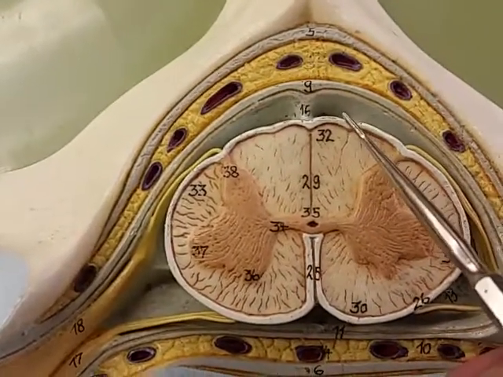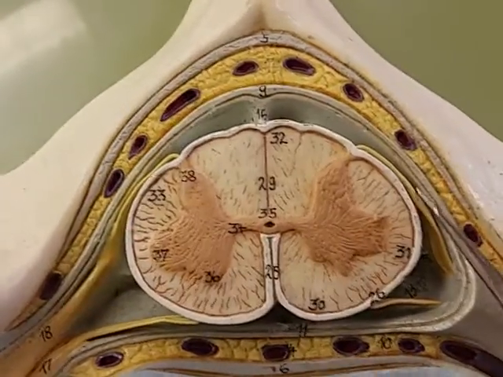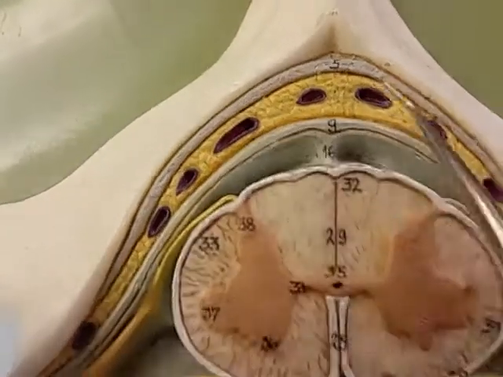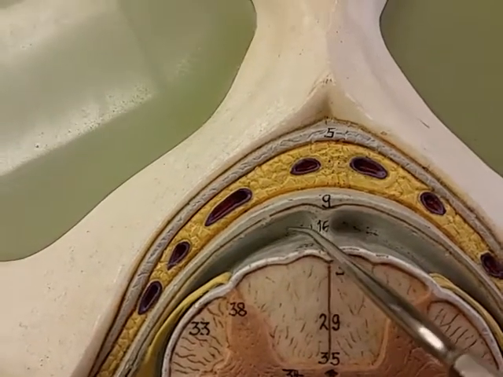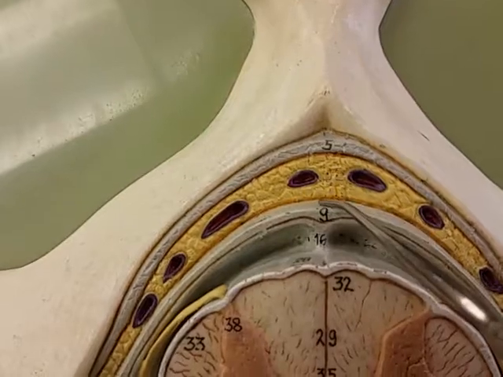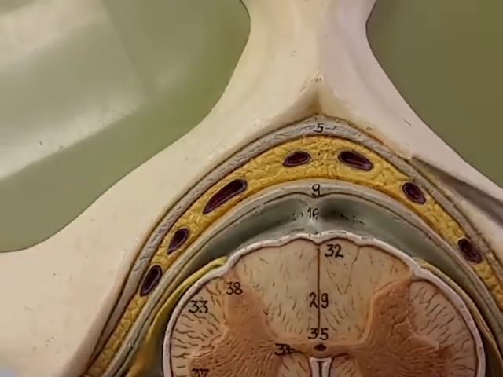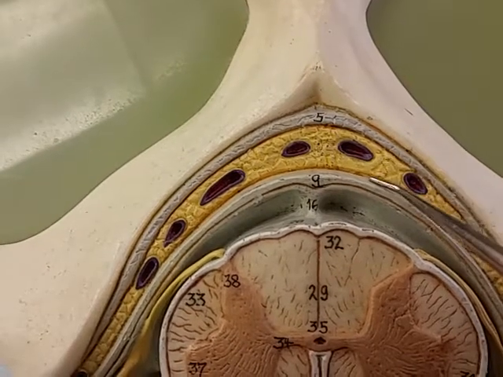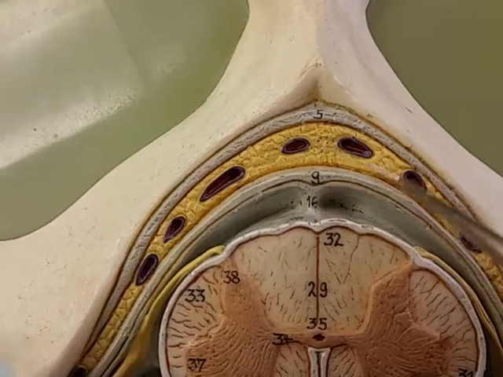So surrounding the spinal cord will be this intimate layer that's totally adherent to the spinal cord. This will be the pia. The second layer, which is this layer here, this will be the arachnoid, and the last one is this one here, which is called the dura. And this will bring us to the spaces. This is the epidural space because it's outside to the dura, epidural space.